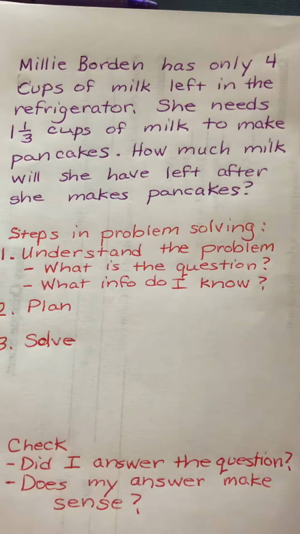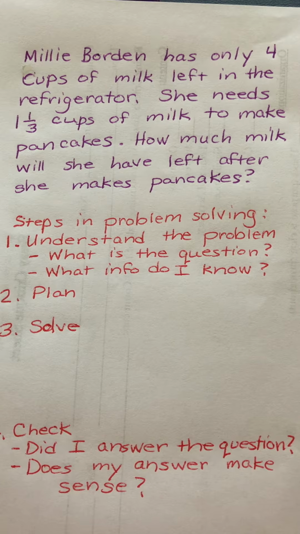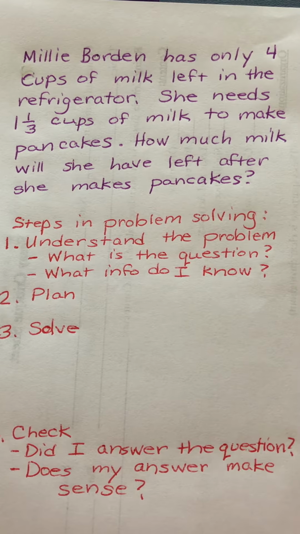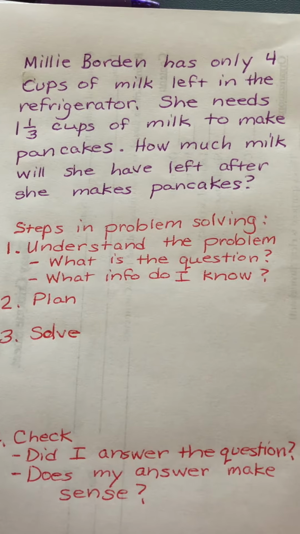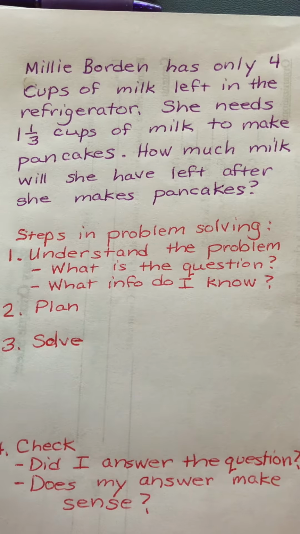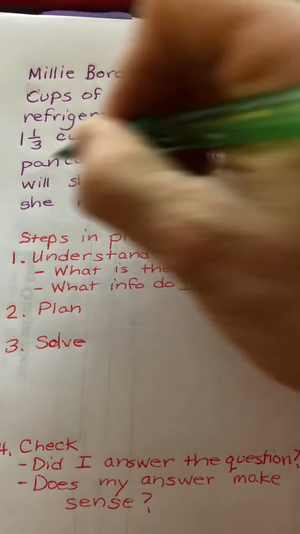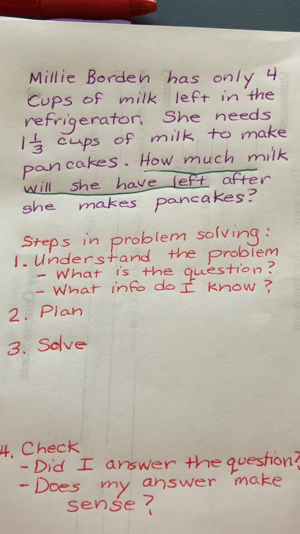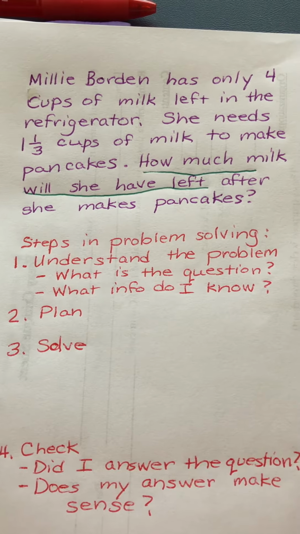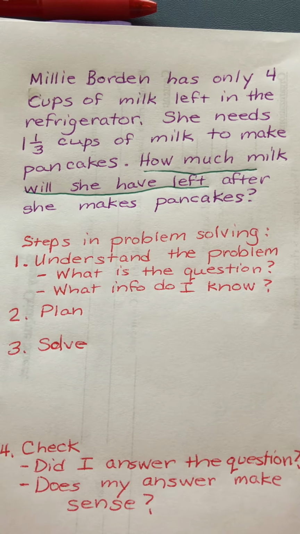We want to remember the steps in problem solving. Number 1, understand the problem. What is my question? The question says, how much milk will she have left? So I'm going to underline my question. If you are working a word problem and you don't know how to solve it, you could at least write down the question on your paper.